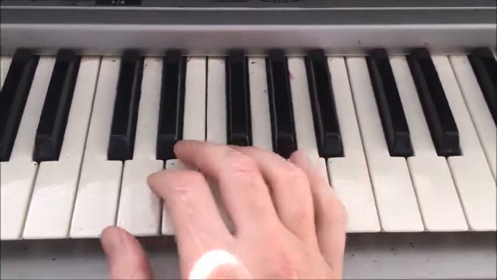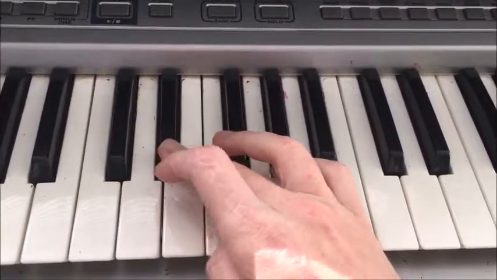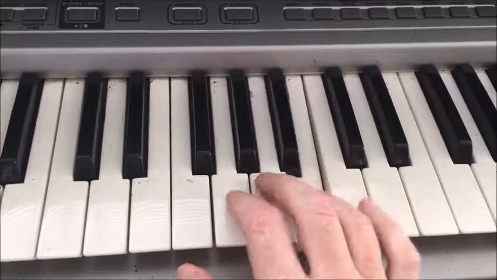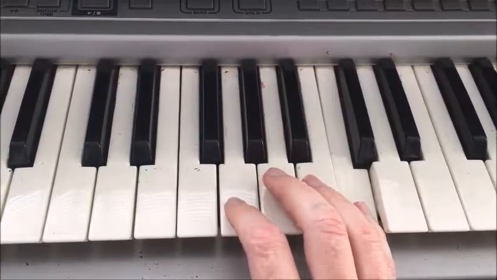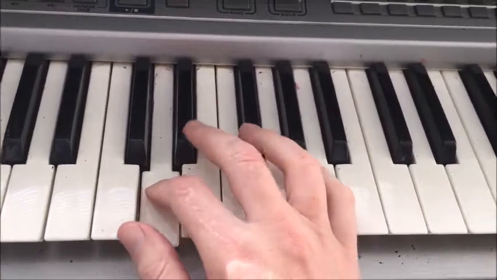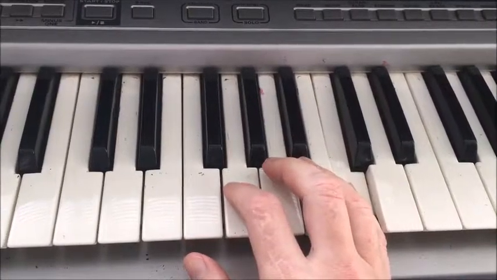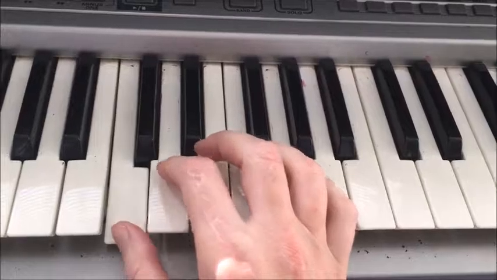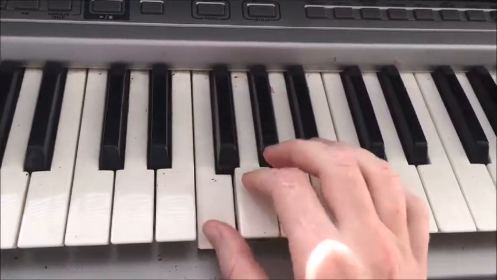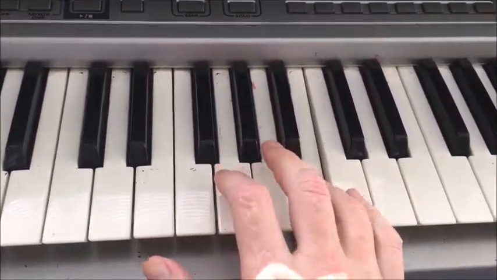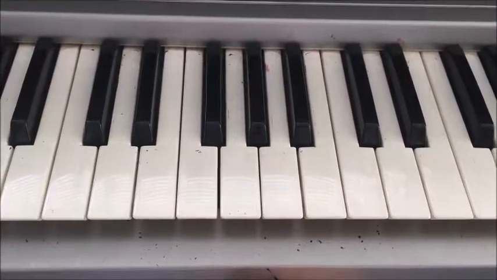That's a natural minor scale. That's a melodic minor. That's a Dorian scale. That's a harmonic minor.